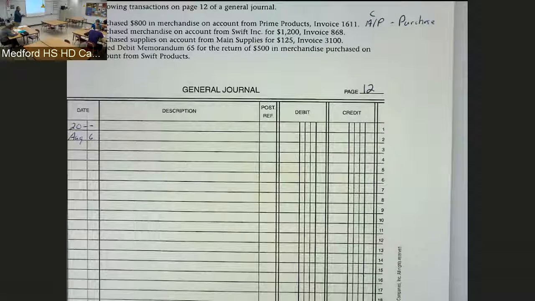Okay. Purchases. What's happening to purchases? Increasing or decreasing? Increase. Purchases is what type of an account? Owner's equity. No. Well, yes, but more specific. Revenue. Or, no. Well, I mean, it's a cost of merchandise.